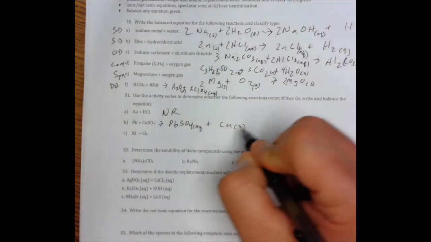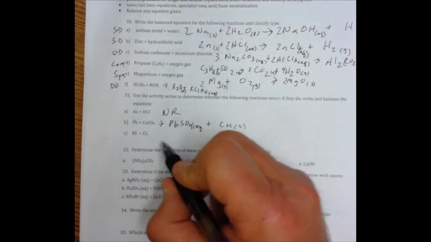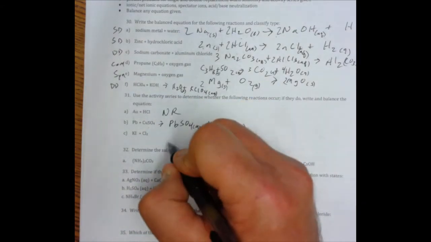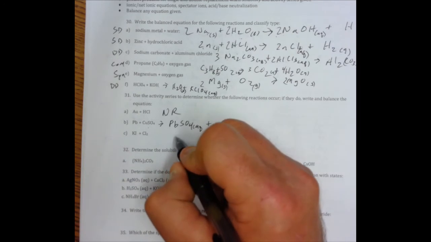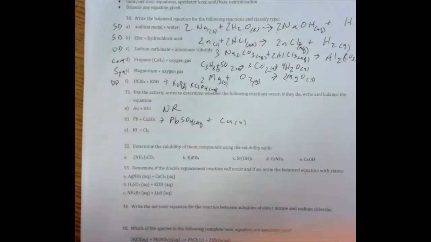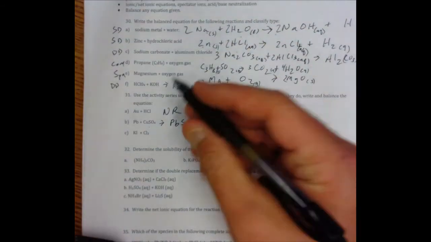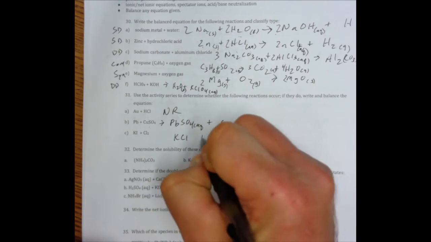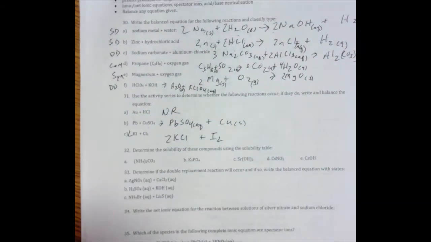Here we have KI plus Cl2. Can chlorine replace iodine? Yes, it can. So that's going to be KCl plus I2. We need a 2 there and a 2 there. That's good.